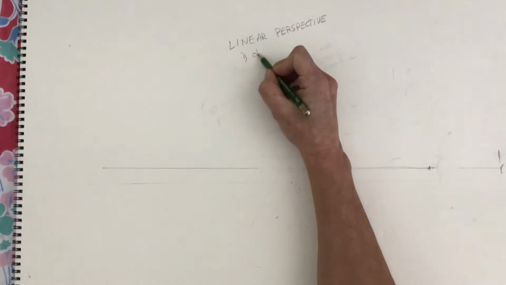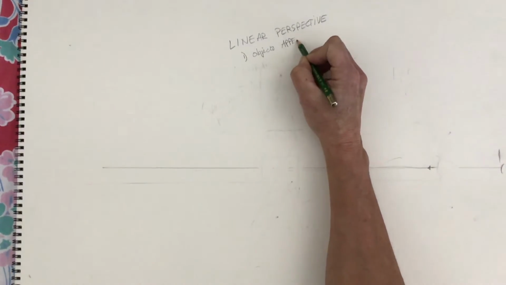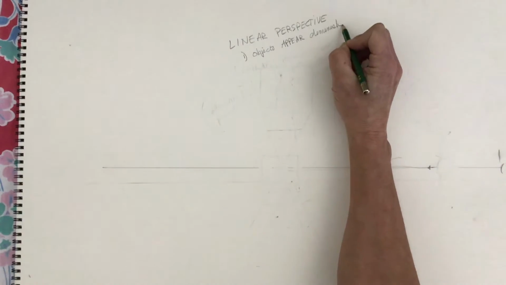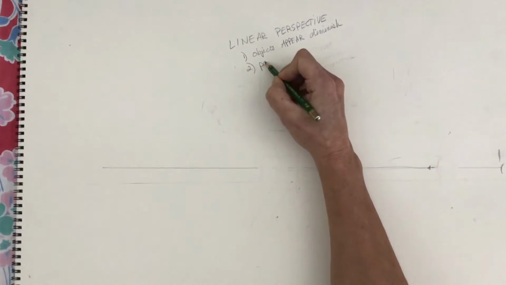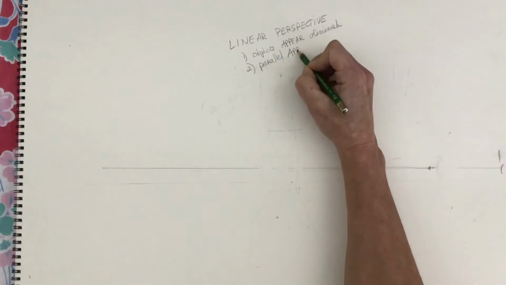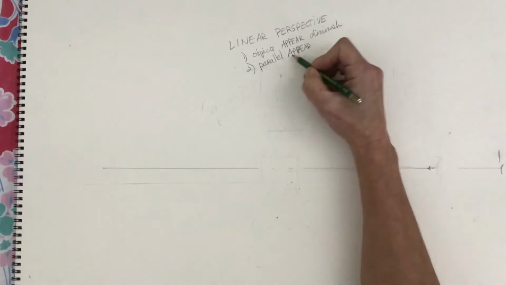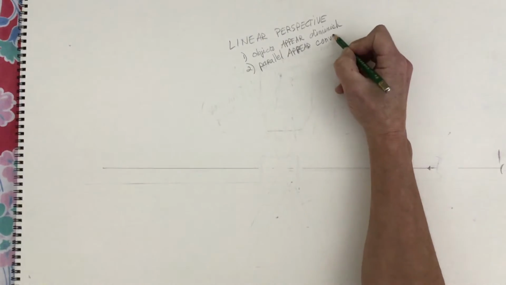One, that objects appear, they look like, they diminish in size as they get further away. And two, parallel lines appear, again, looks like, they don't actually, but parallel lines appear to converge.